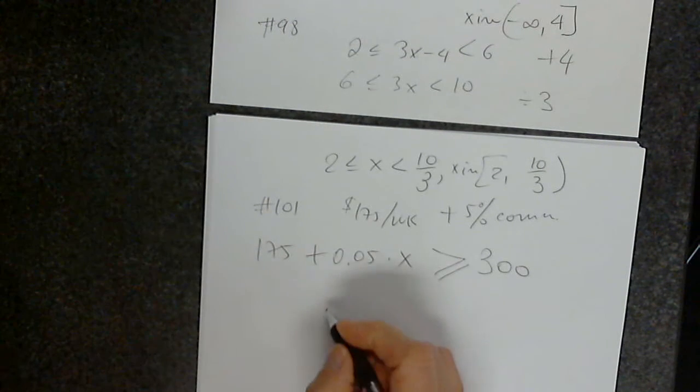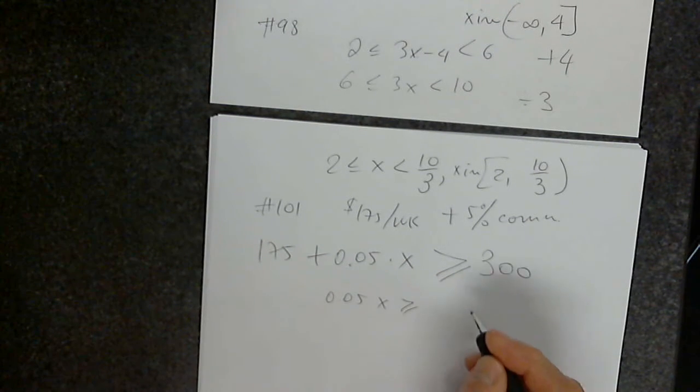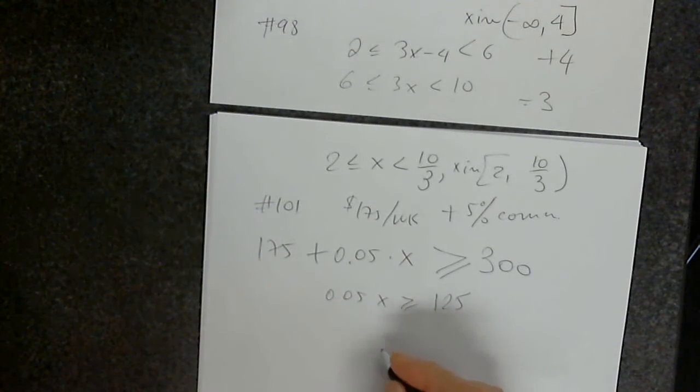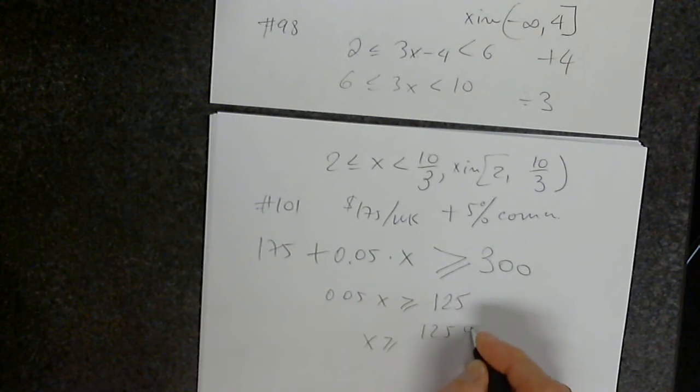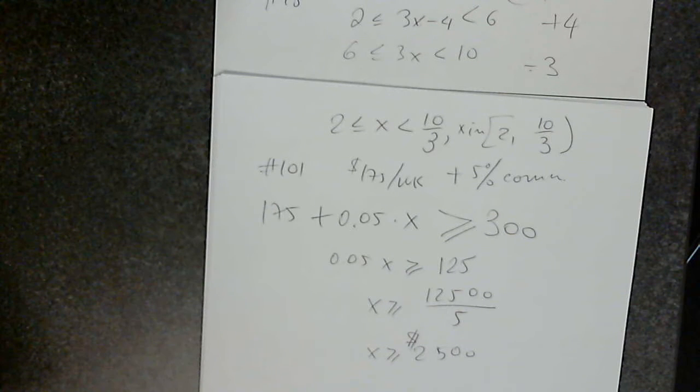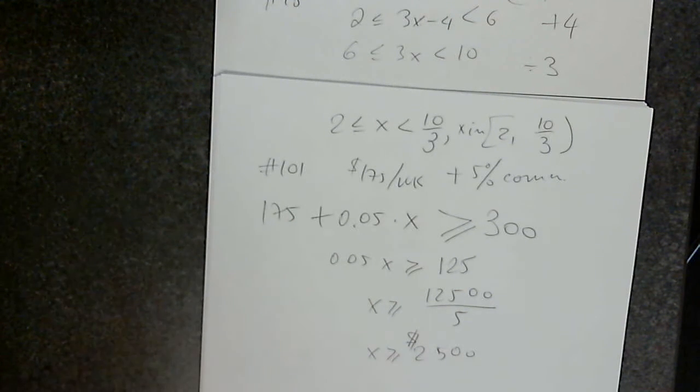Okay, first step. Subtract 175. Good. And now? Divide by 0.05. So we have x has to be greater than or equal to 2,500. Okay, very good. So if she sells at least $2,500 per week, then she will get her minimum $300 per week. So you don't flip this one? I'm dividing by a positive number. Very good.